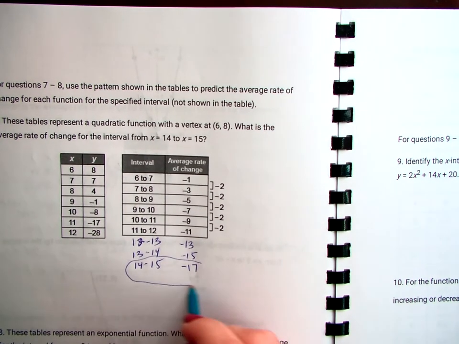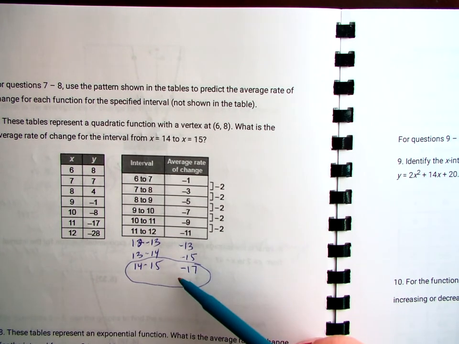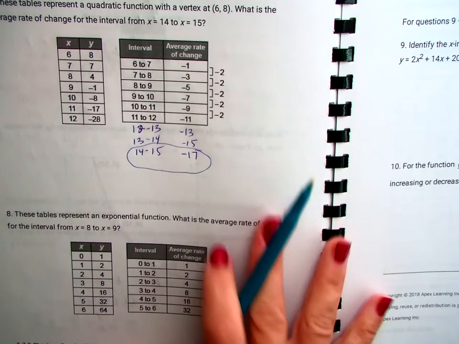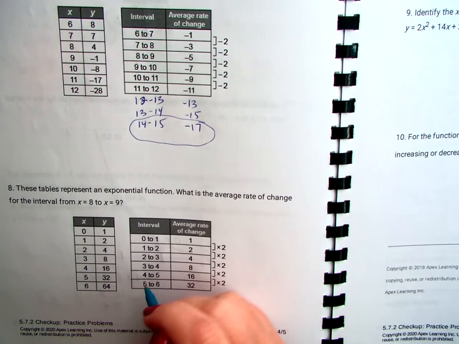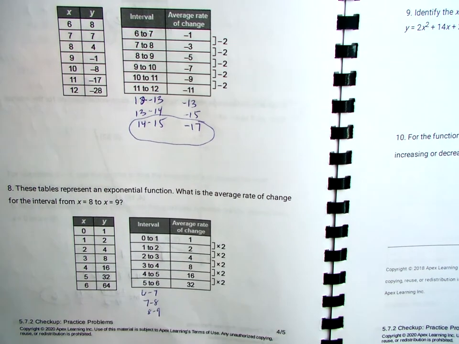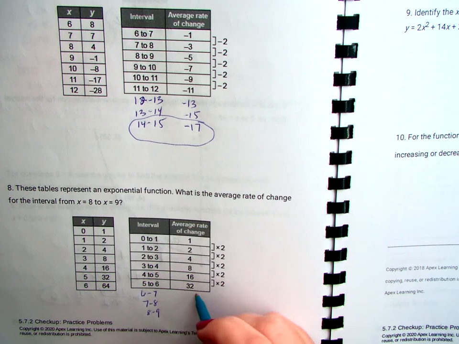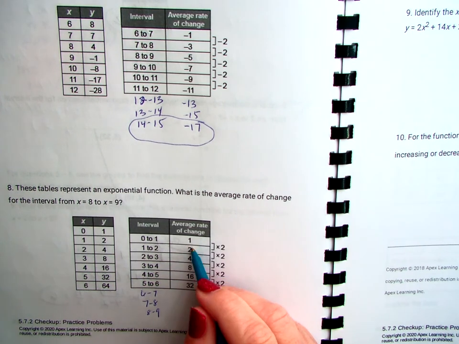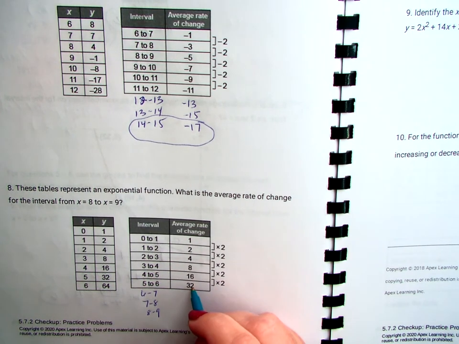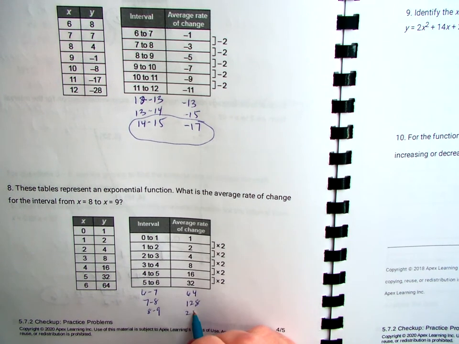So average rate of change of this guy right here would be a move of 17. Then the average rate of change in the interval from 8 to 9 for this one. So 5 to 6, 6 to 7, 7 to 8, 8 to 9. If we just continue the table here, and again, you're noticing this common second difference, this one right here is multiplying by 2. So 32 times 2 would be 64, 128, 256.